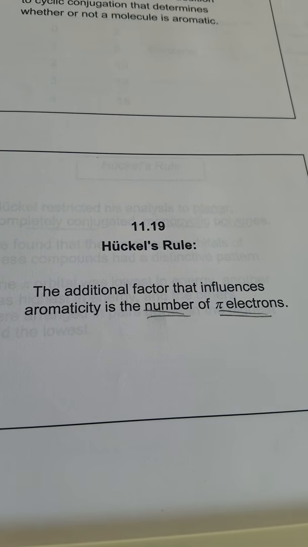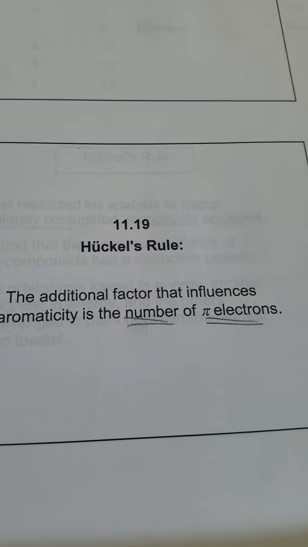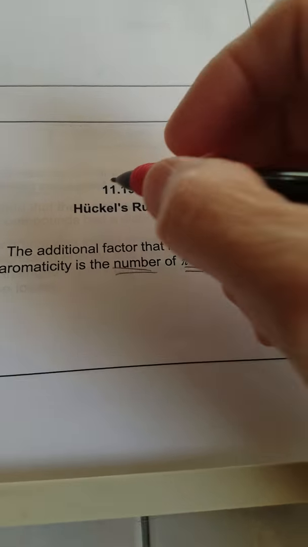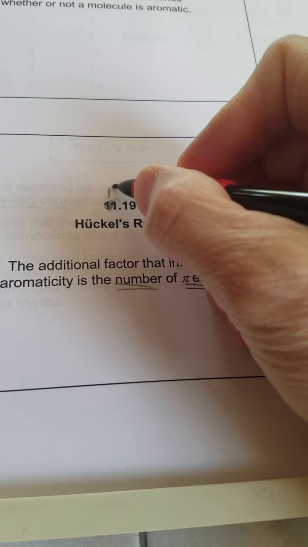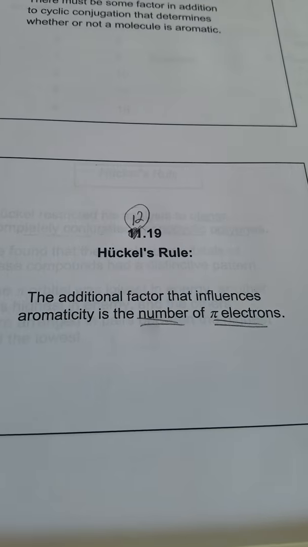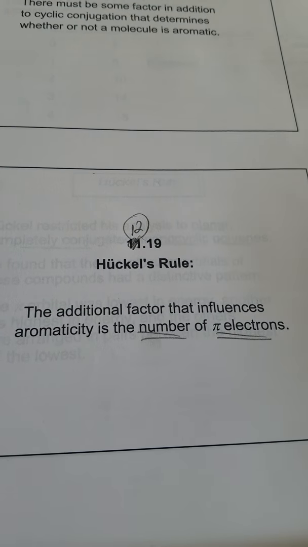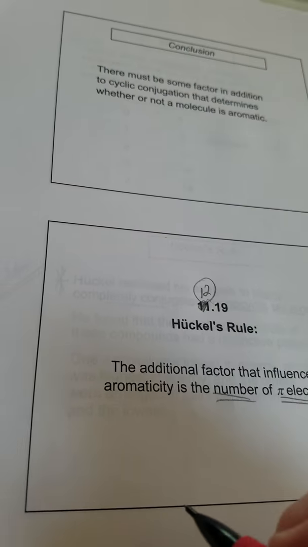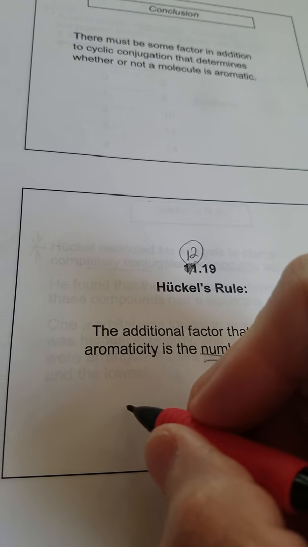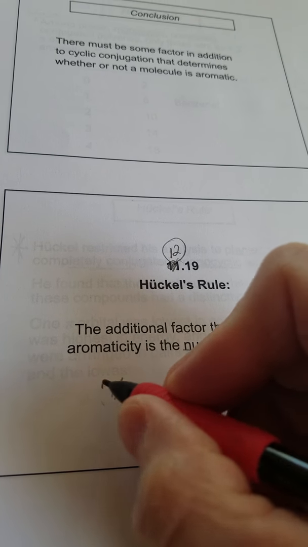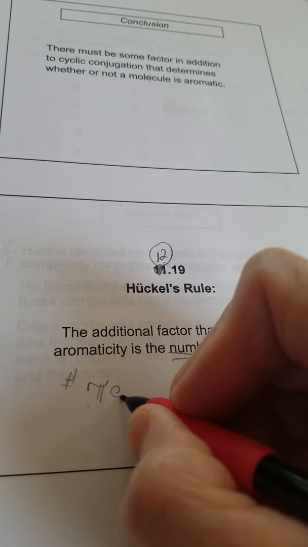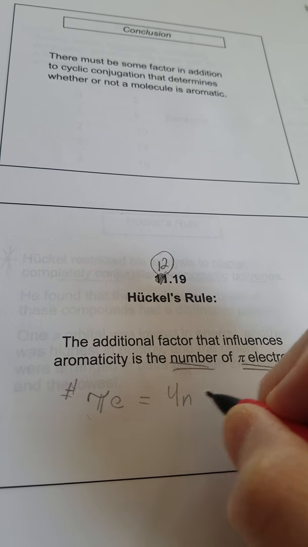The next thing I want to look at, and this is in chapter 12 of the newer edition, is Huckel's rule. This is a way of determining if you have something that is aromatic or not. In general, what you're going to do is use a formula where your number of pi electrons is equal to 4n plus 2.